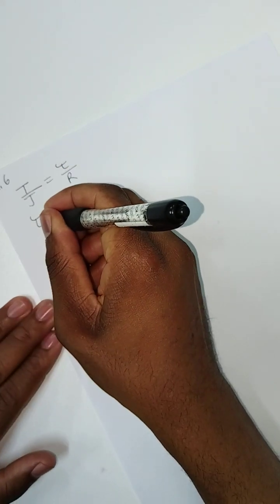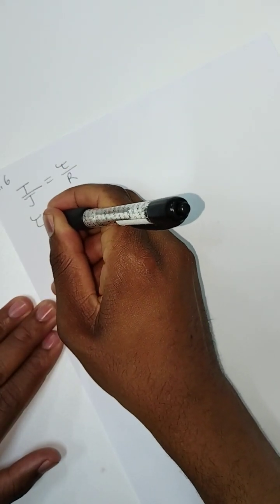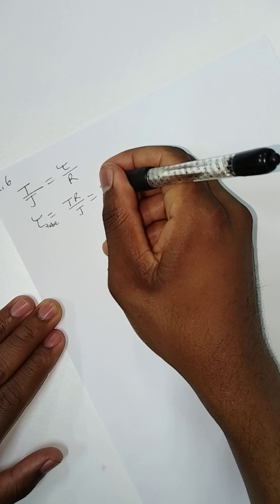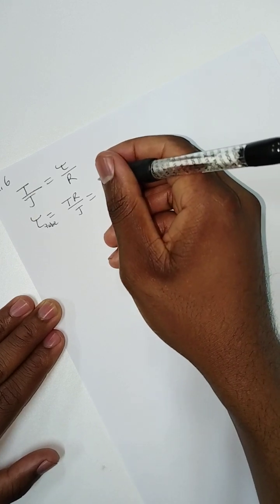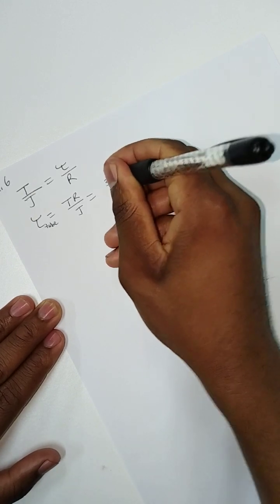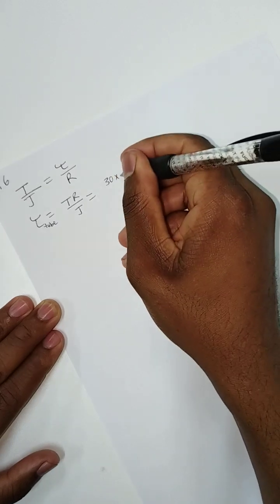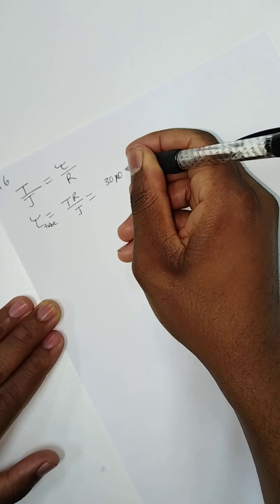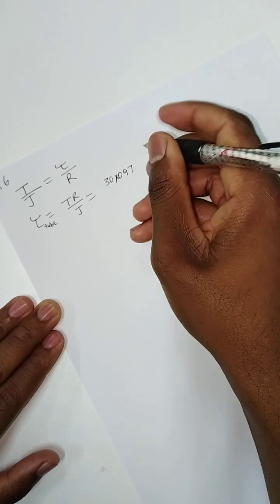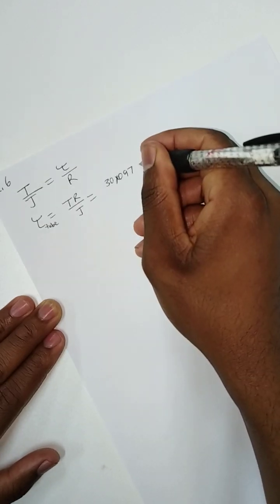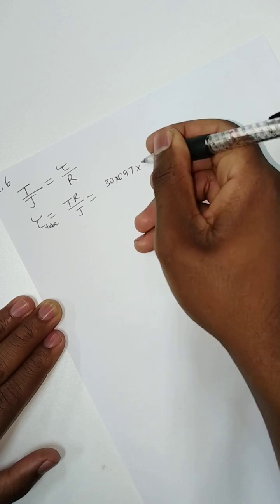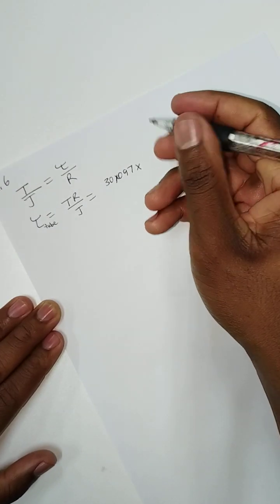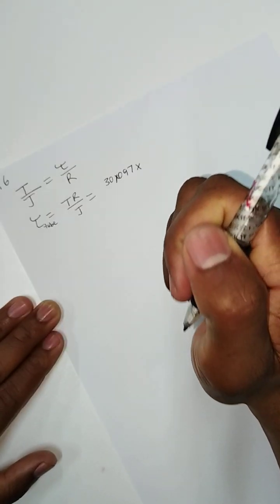Let's start with, let's say, the tube. Torque for tube, we got 30.097. It's not K, it's just Nm, multiplied by R. The radius, I've said that always you use the outer radius.